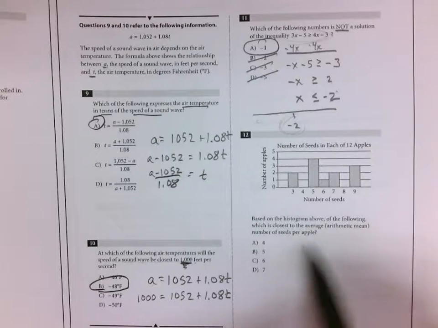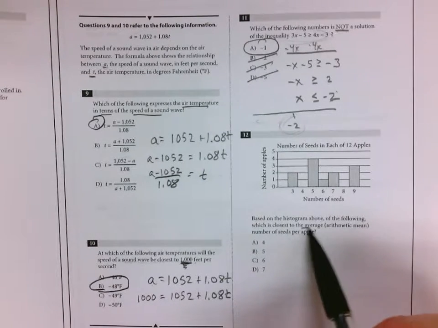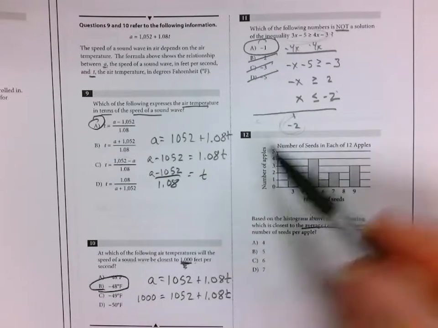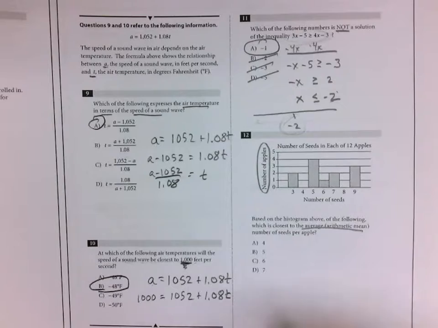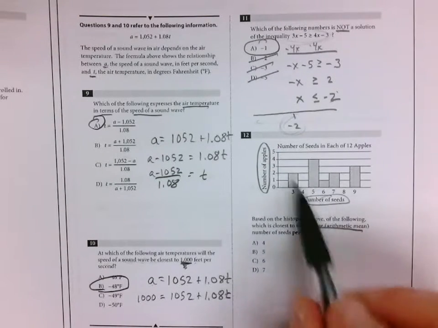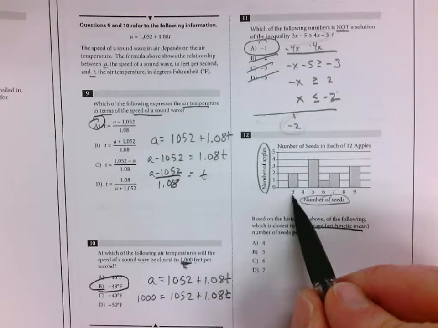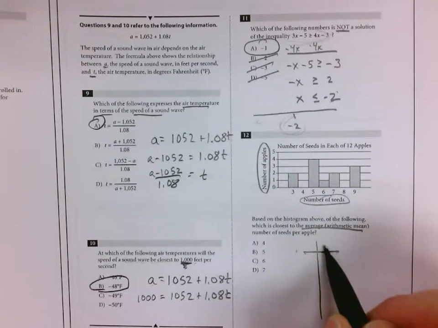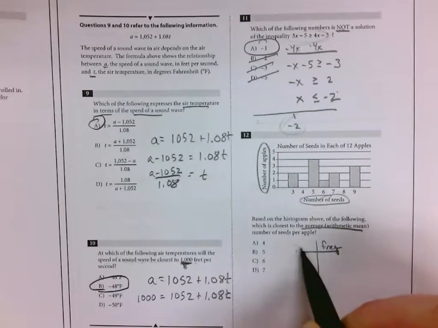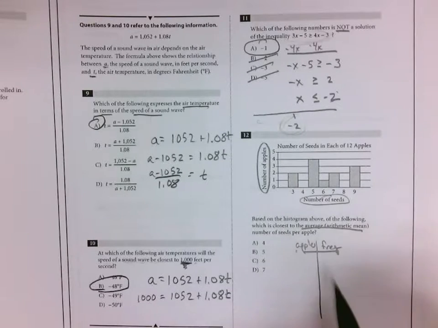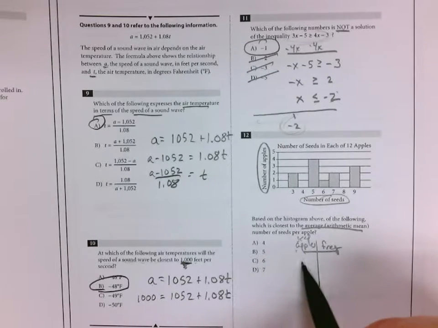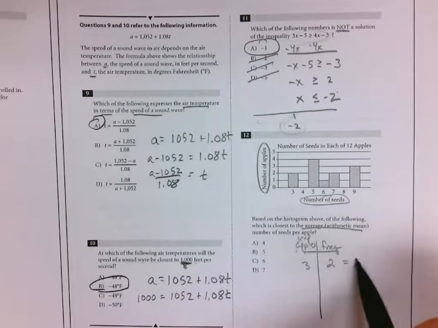Based on the histogram above, which is the closest to the average number of seeds per apple? So this is a frequency table in the form of a histogram. So if there are 3 seeds, 2 apples have 3 seeds. So if you think about it this way, apples or apple seeds in the apple, I guess. So there's 3 seeds, there's 2 of them. That gives you a total of 6.